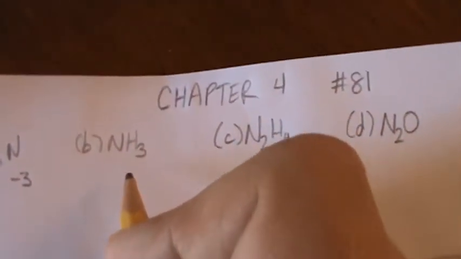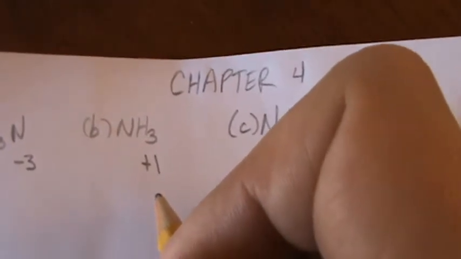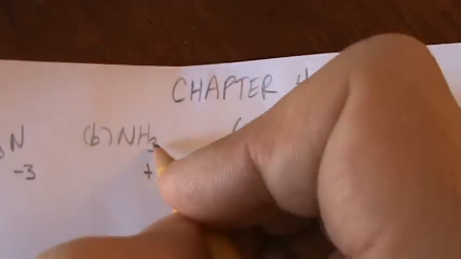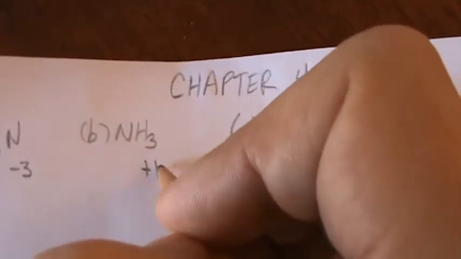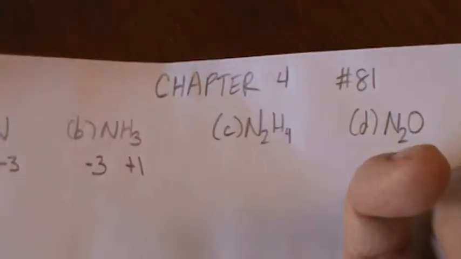So now let's look at NH3. Hydrogen tends to be a +1, except in some very rare hydride type conditions. So if each hydrogen is a +1 and there are 3 of them for +3, then that means in this case our nitrogen is a -3. So let's look at the next one.